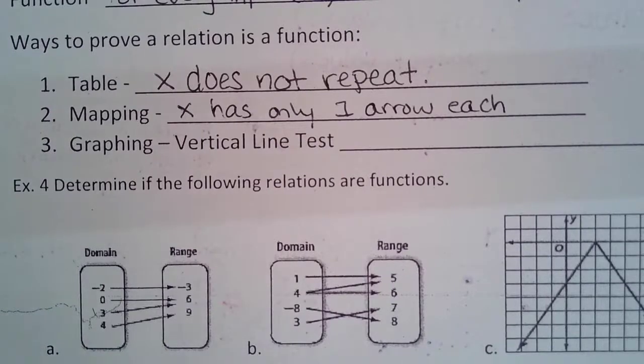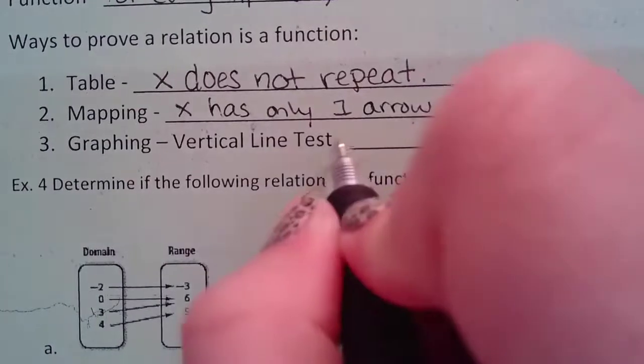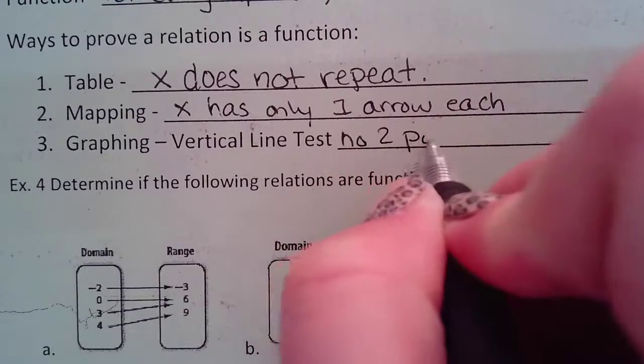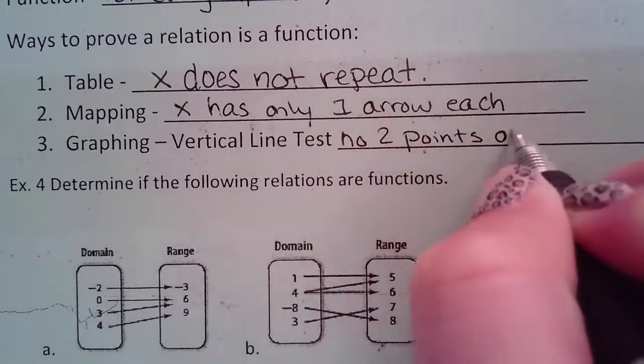And the last one, if I'm looking at the graph, I'm going to use something called the vertical line test. So I'm going to draw a vertical line, and it's not going to pass through my figure more than twice. So no 2 points on a vertical line.